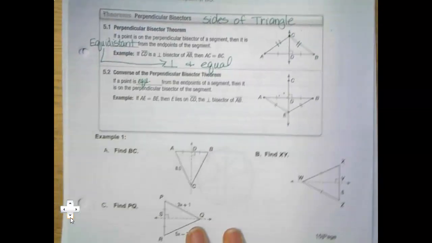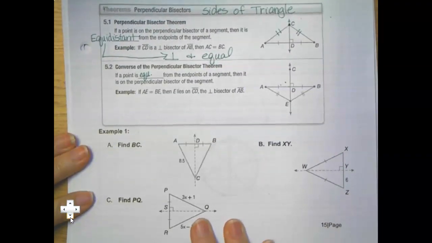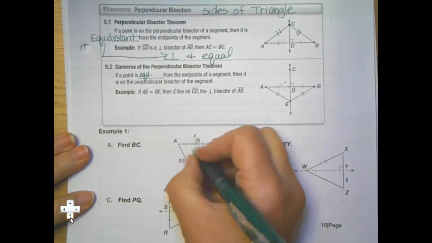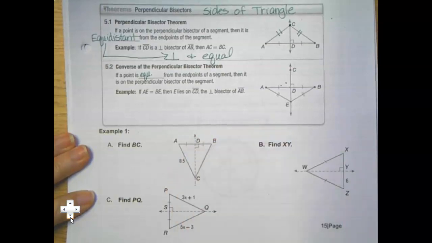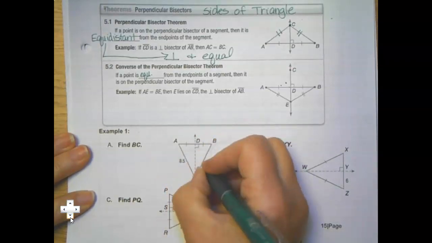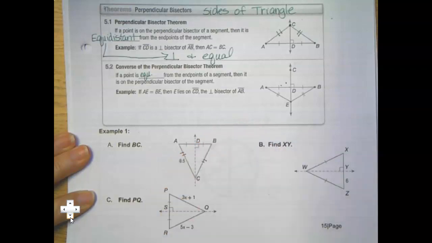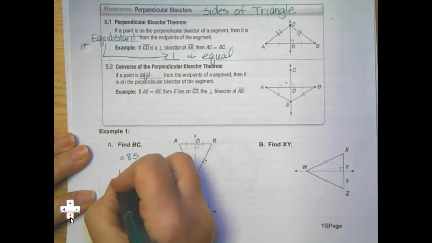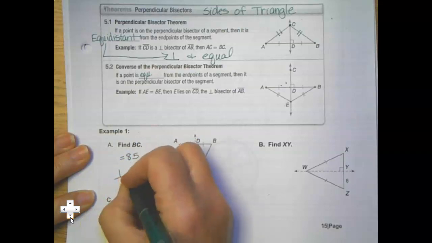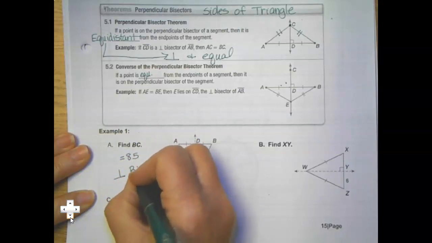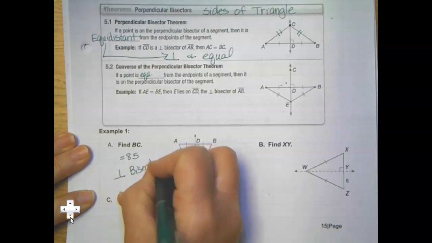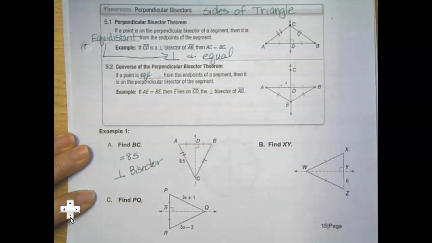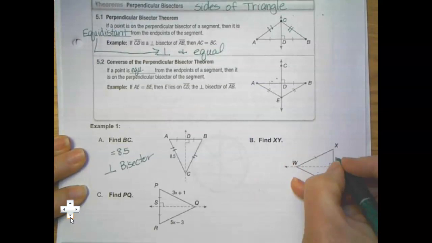All right, so these should be pretty easy. Based on that information, we have a perpendicular bisector here. So that means these two are equal, and that means these two are equal, which means that BC is going to equal 8.5 because of that perpendicular bisector. B, finding x. Why?